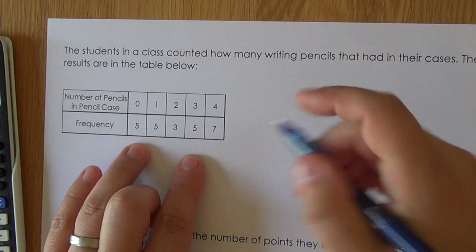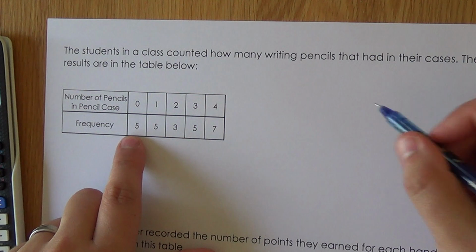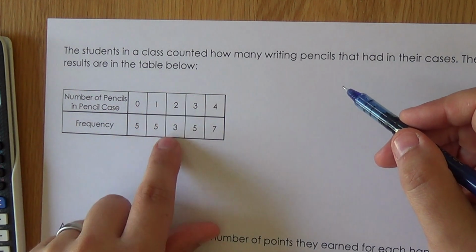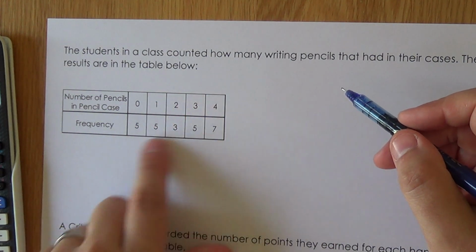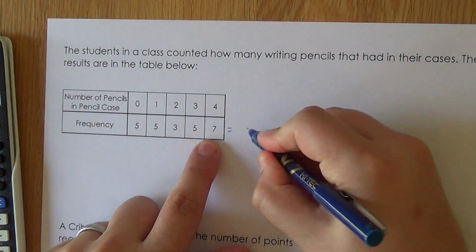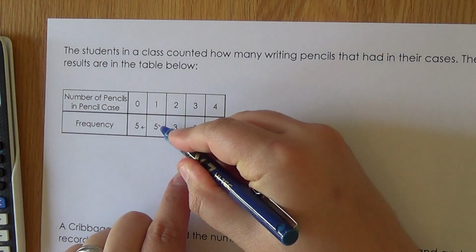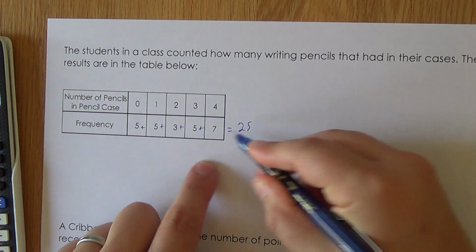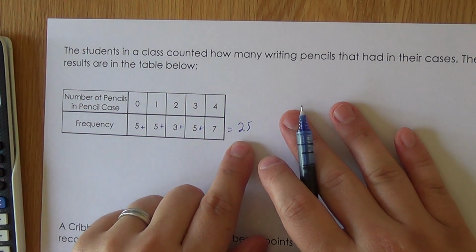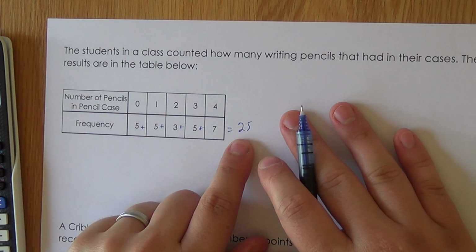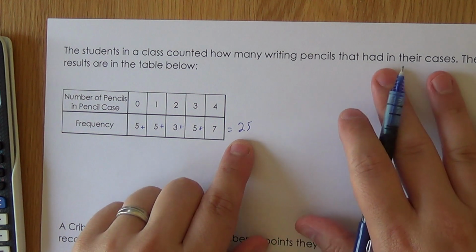So how many are on the list is easy. There are 5 students in this class with no pencils, 5 with 1, 3 with 2, 5 with 3, and so on. And we know from the previous work that this adds up to 25 because we did that last time. So that means this class has 25 people in it. That's fairly straightforward. That's what we're going to divide by because it's per person we want this mean.